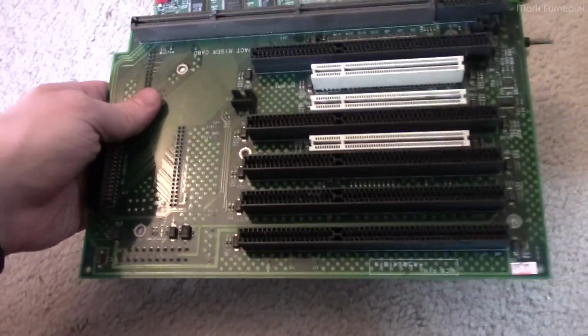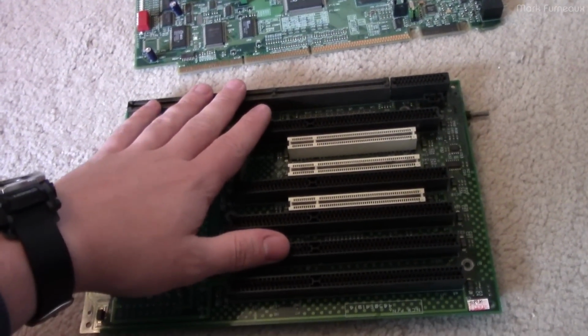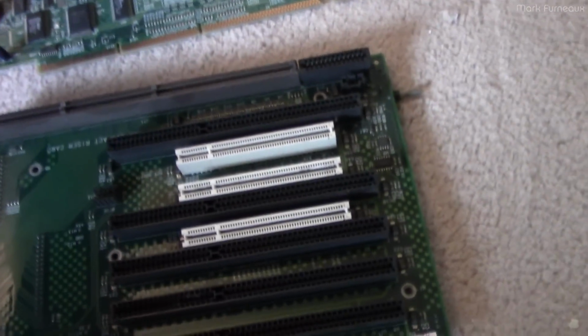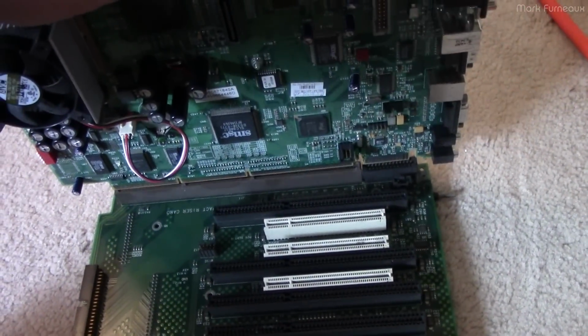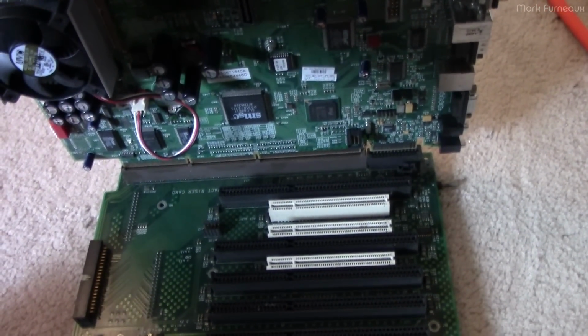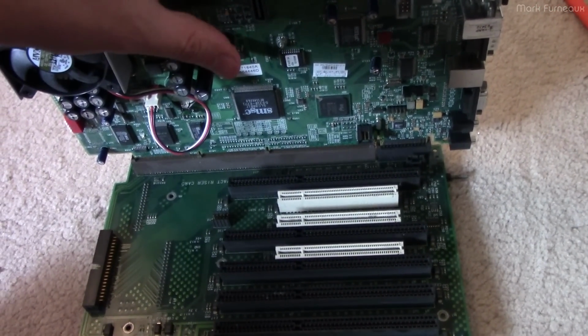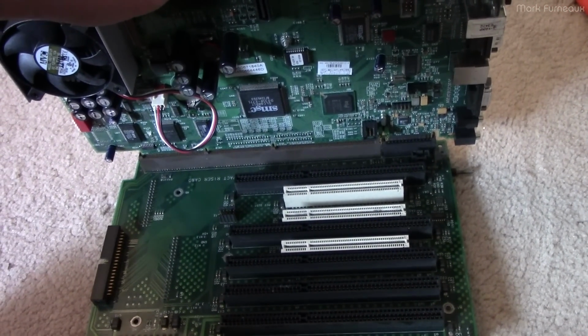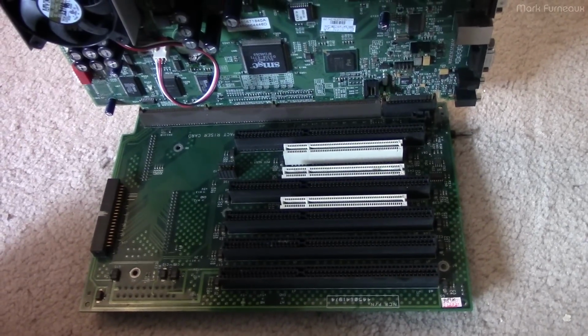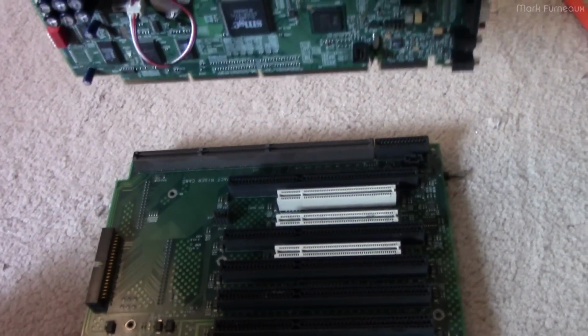The reasoning why this was developed is so that the motherboard could essentially be a card, such that if you want to take the motherboard out of your system, with ATX you've got to take all your expansion cards out to get the motherboard out. Whereas with this, you can leave all your other expansion cards in place and just take out the motherboard for servicing.